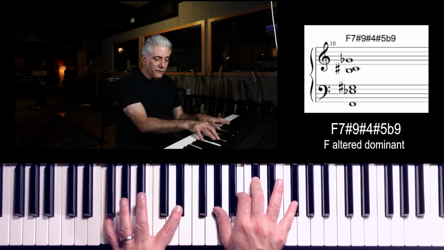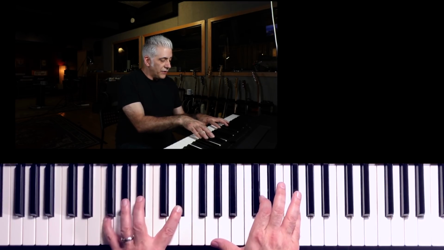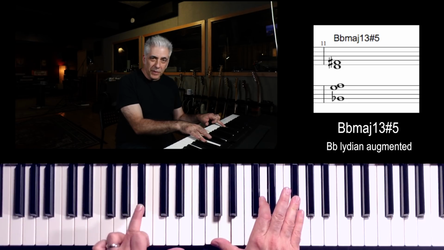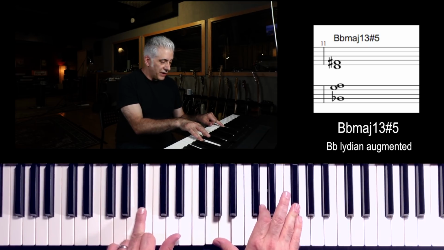Okay, this is a very, very dense chord sound. I want to retain that in through my tonic, so I'm going to go to this. This would be a G sus2 with a major 7th over B flat, or a B flat major 7 sharp 5 out of the B flat Lydian augmented scale.